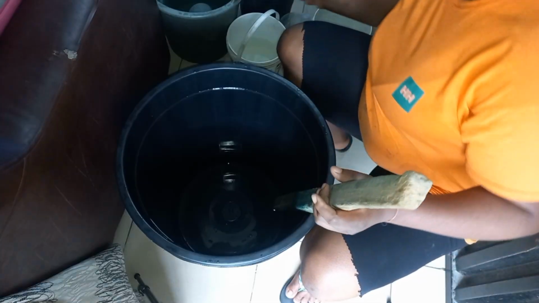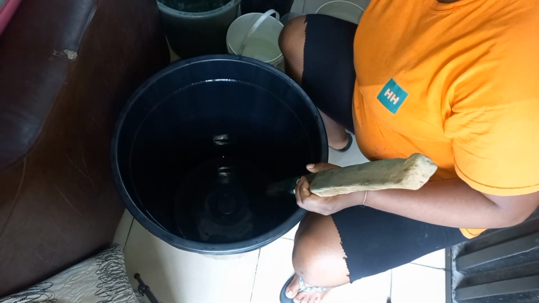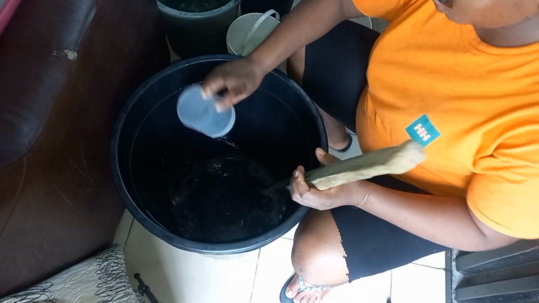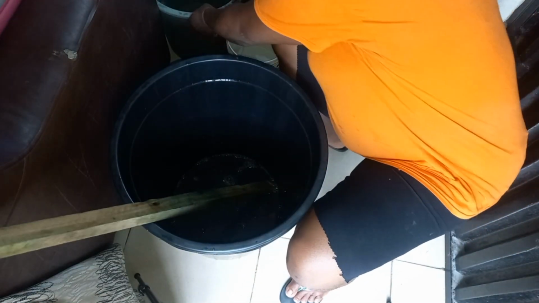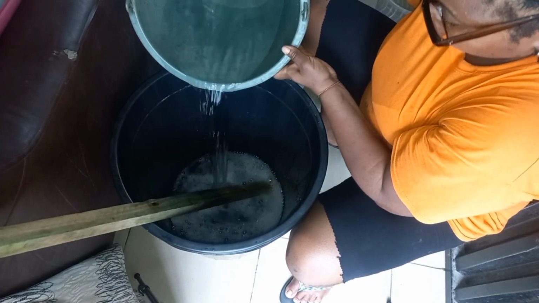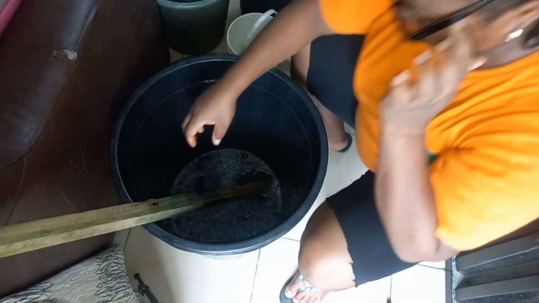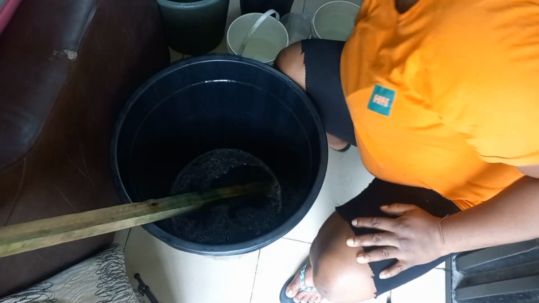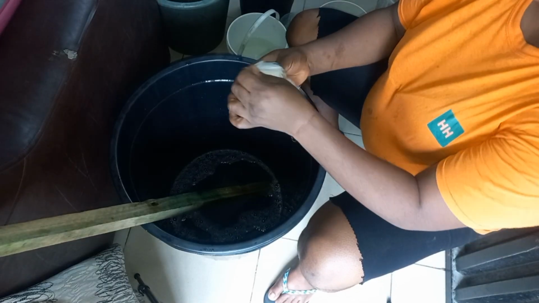The first thing we're going to mix is our Nitrosol. So I'm going to pour in some of our water, not all. So we're going to mix our Nitrosol.